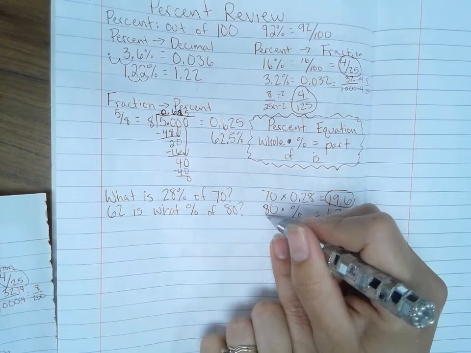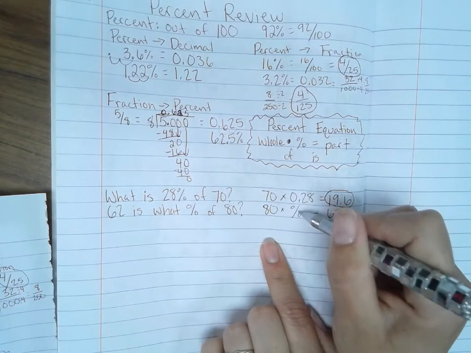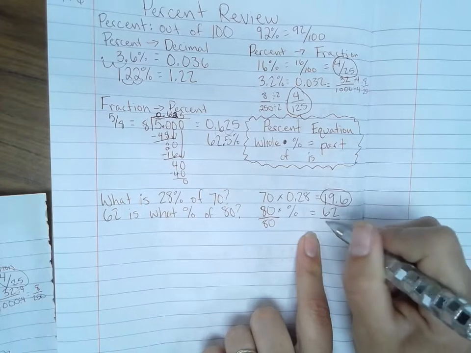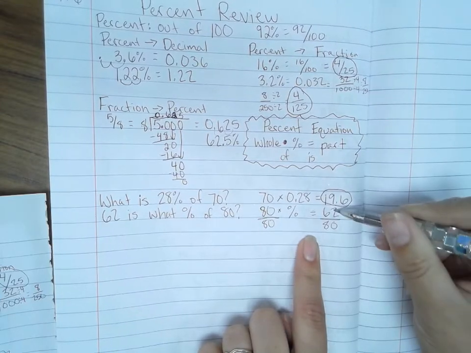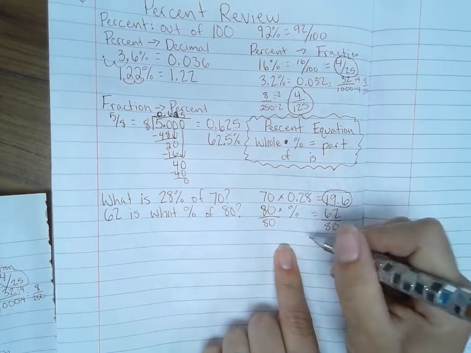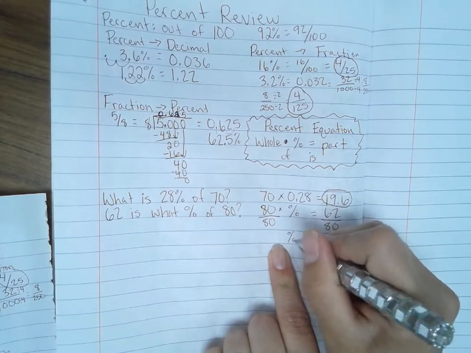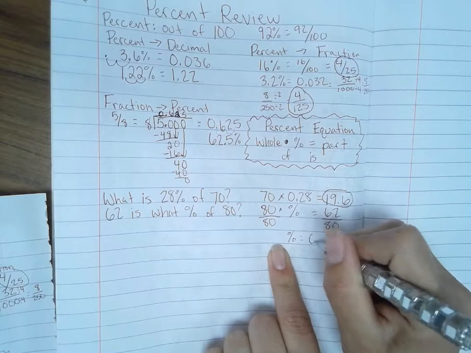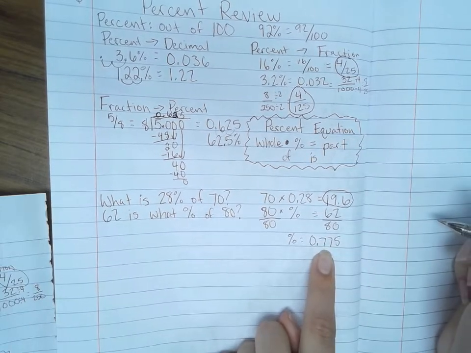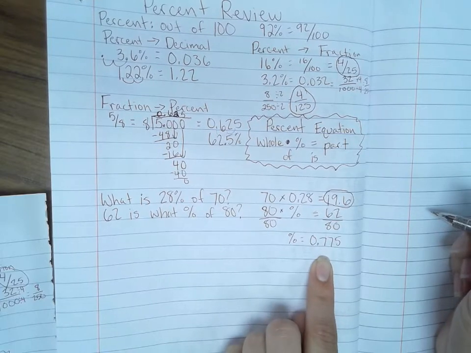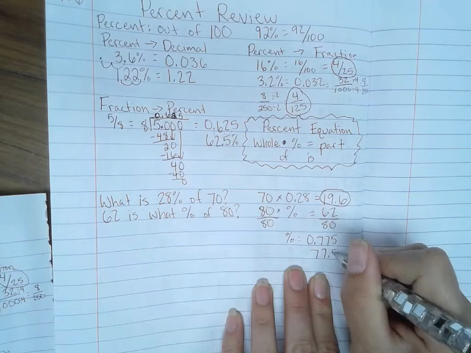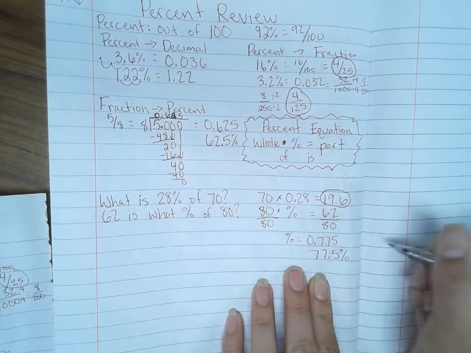Now, I need to get the percent by itself, so I'm going to divide by 80. There's your part over a whole. Now when I divide this out, I get that the percent is equal to 0.775. But remember, this is in its decimal form. So that means my final answer is 77.5%.